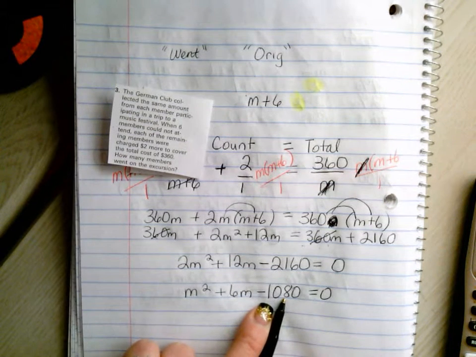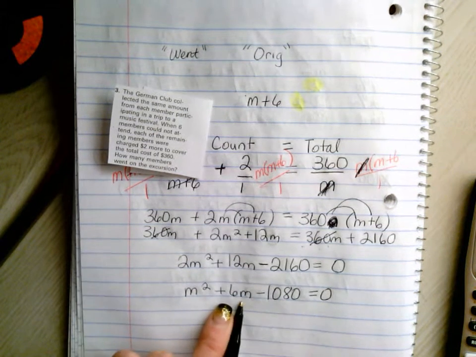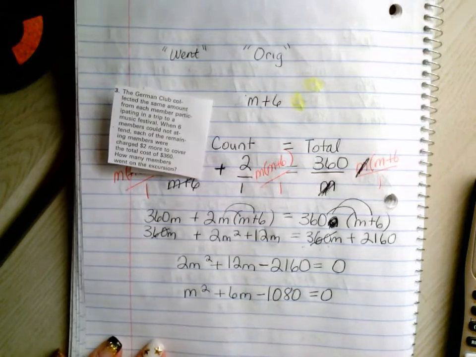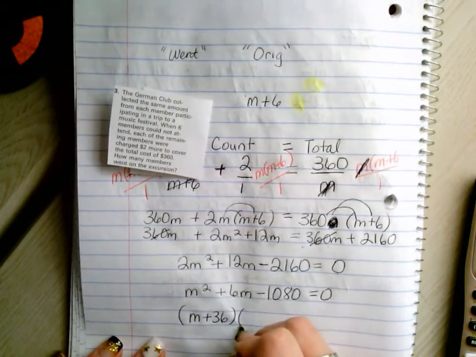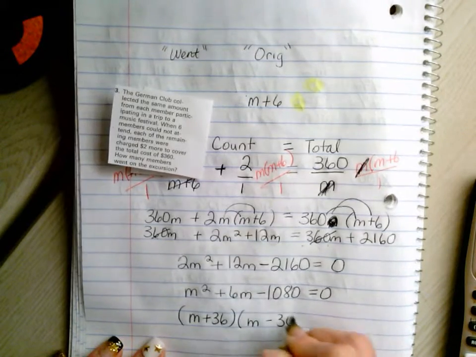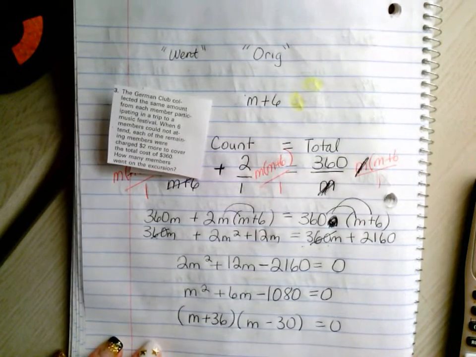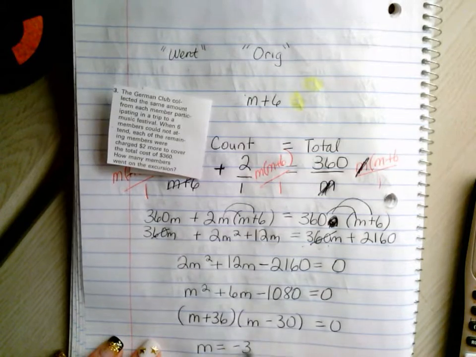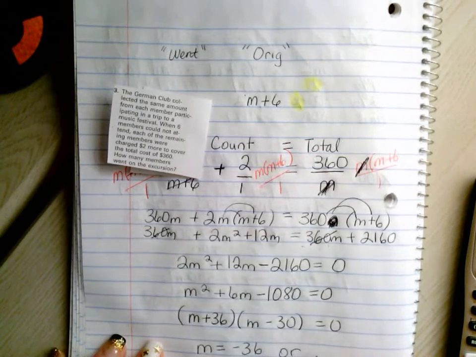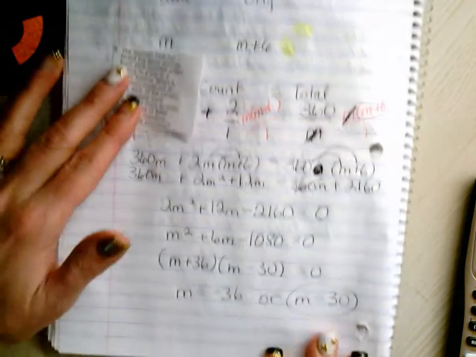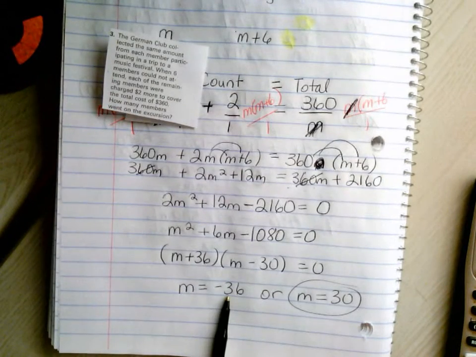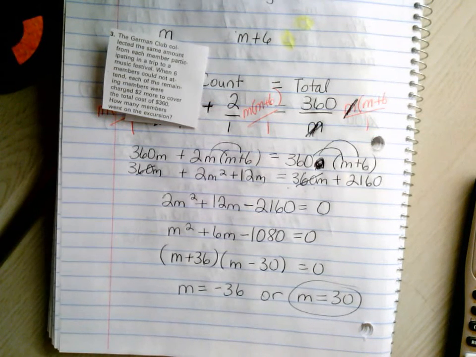Okay, now comes the factoring challenge. Factors of negative 1080 that added together give me a 6. And for sake of argument, I actually already have it here. m plus 36 and m minus 30. So the amount of members is either negative 36 members or the amount of members is 30. You got to throw out the negative 36 because clearly you can't have a negative number of people participating.